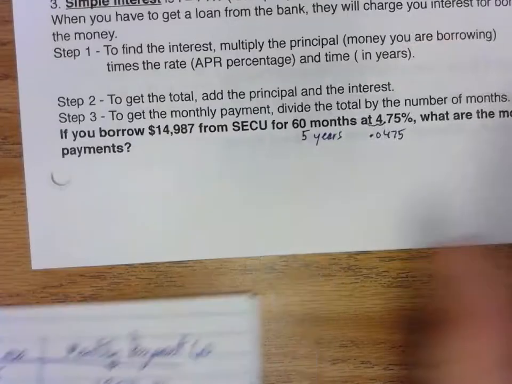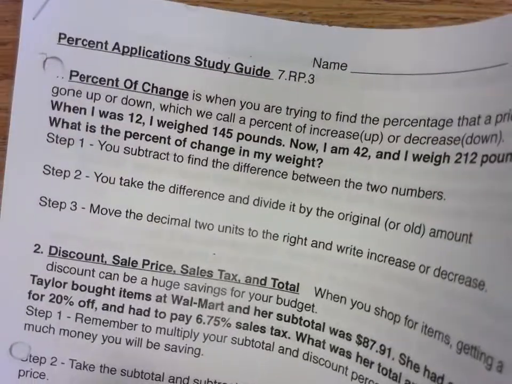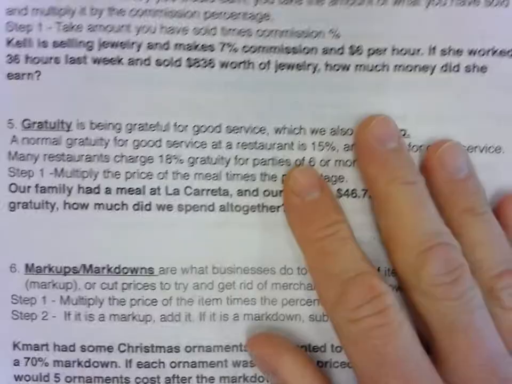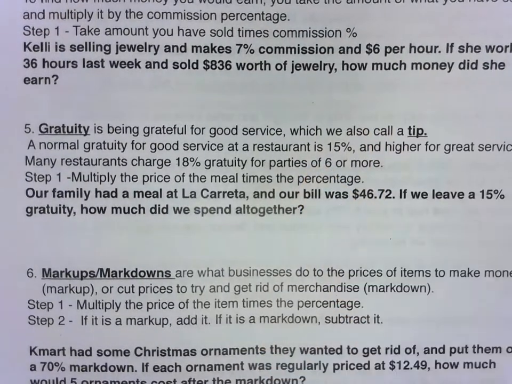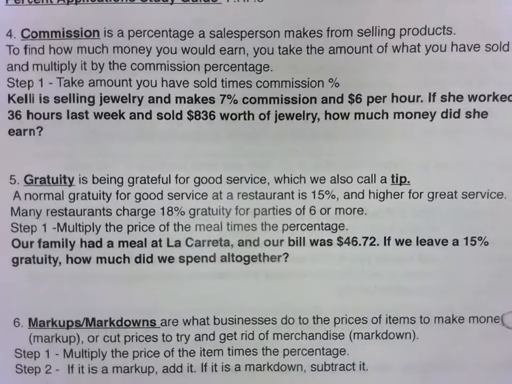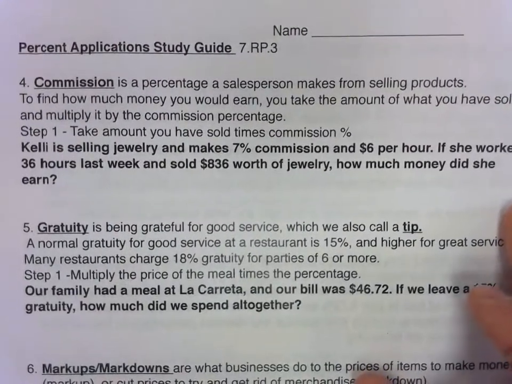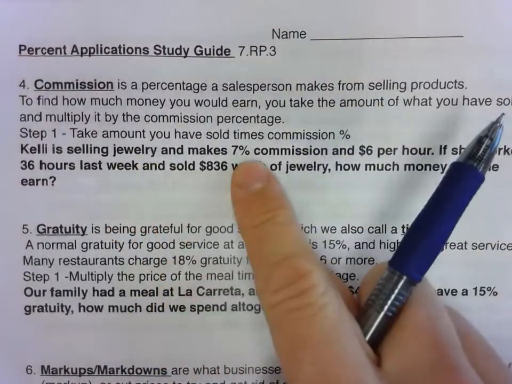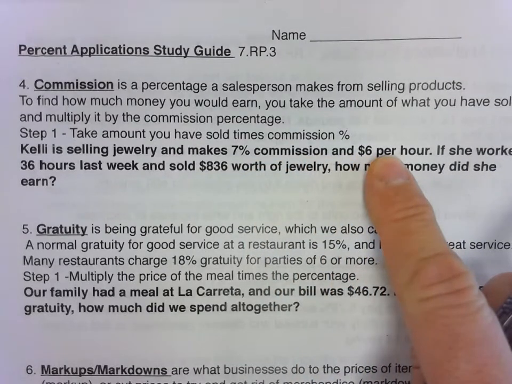Let's flip it on over to the back and hit one of those real fast. Okay, great commission question. We just worked on this. This is the last thing we've done, so this should go pretty quick. So she's got 7% commission and $6 per hour.